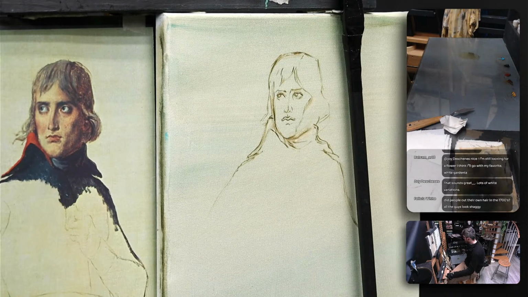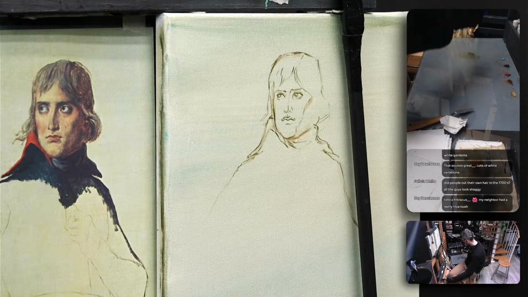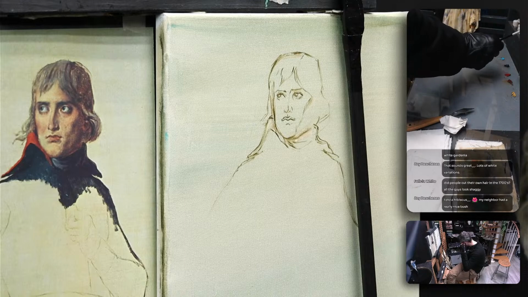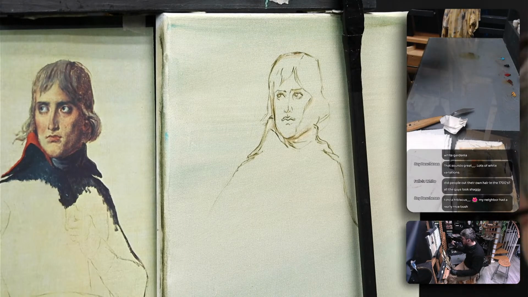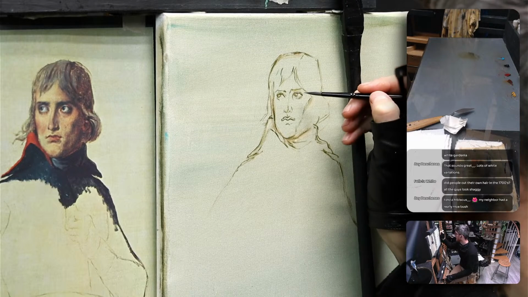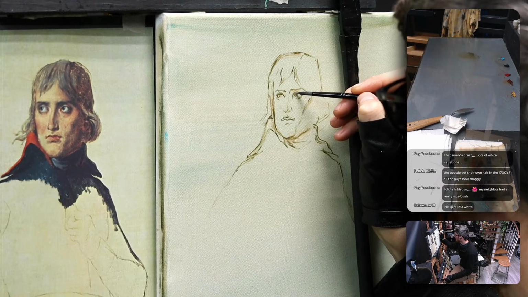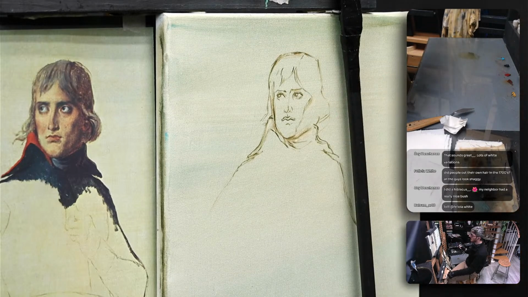Well, you know, they had the wigs this time. Napoleon actually never wore a wig, but it was kind of insane. The wig really messed up their hair though.